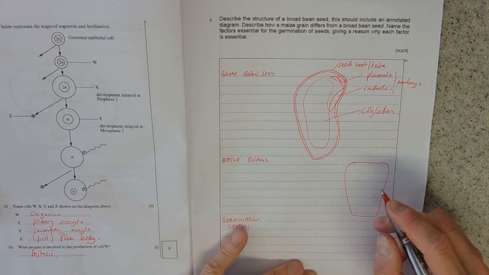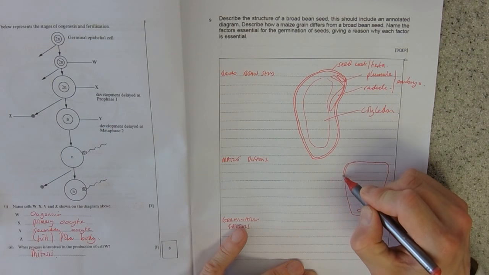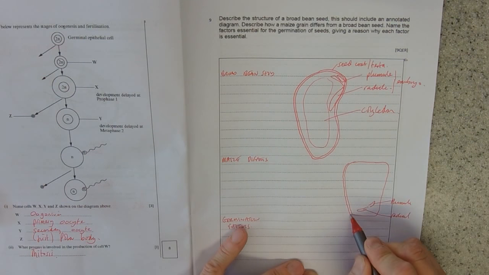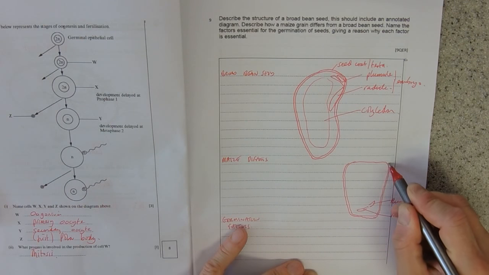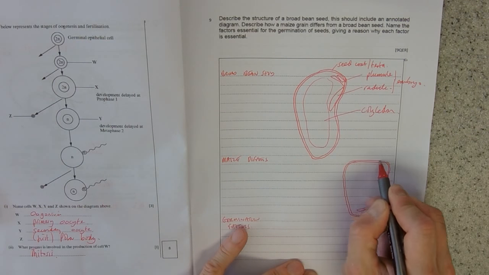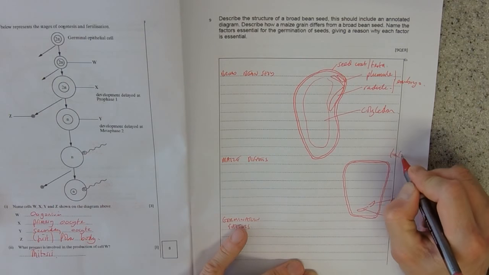So that's the plumule, radicle. Again, it's got a seed coat. So testa.